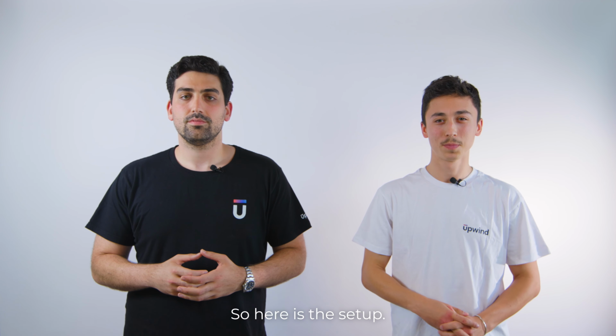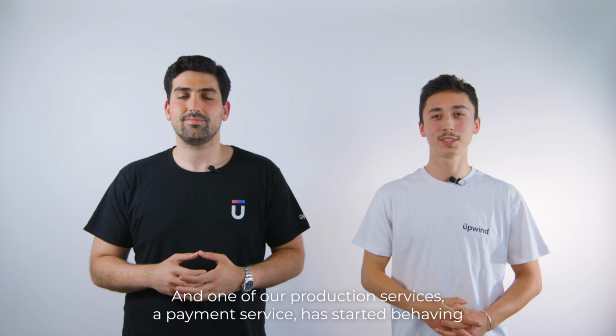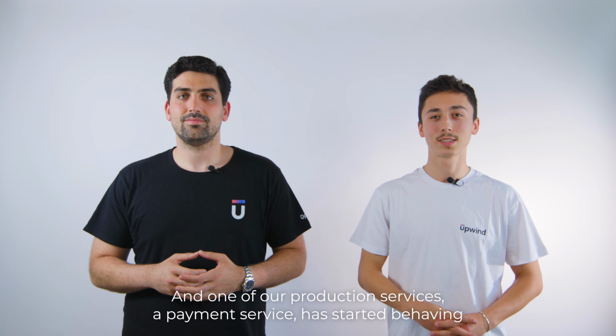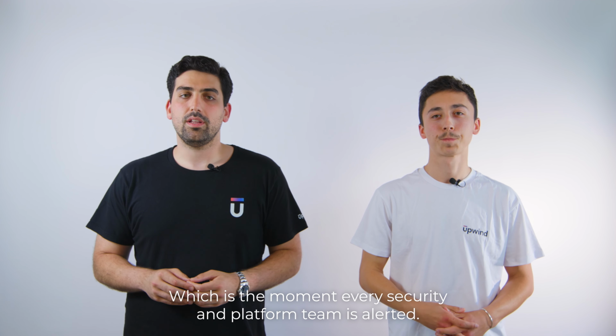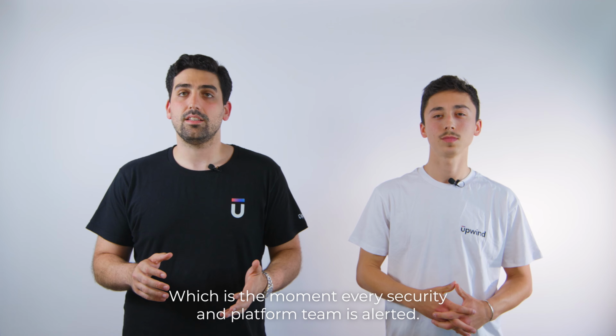We want to show you an active scenario with multiple use cases that can be solved using Upwind MCP server. So here is the setup. It's Tuesday, and one of our production services, a payment service, has started behaving suspiciously in a way we've never seen before, which is the moment every security and platform team is alerted.